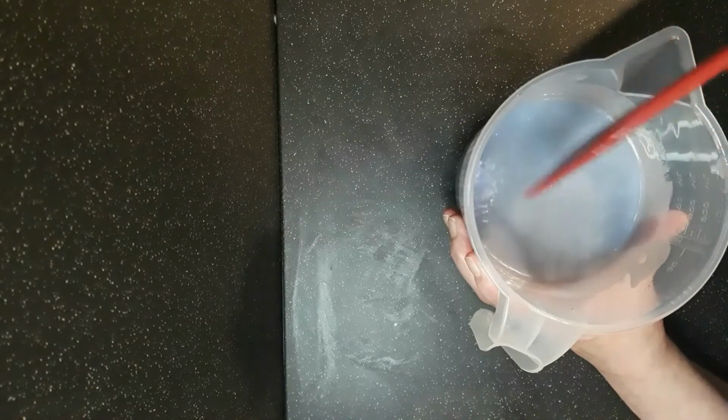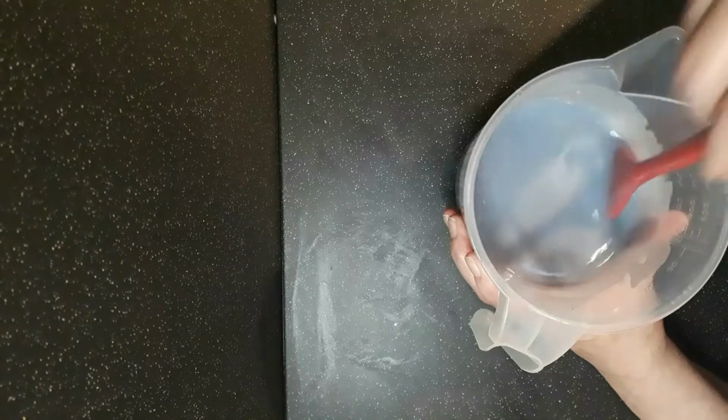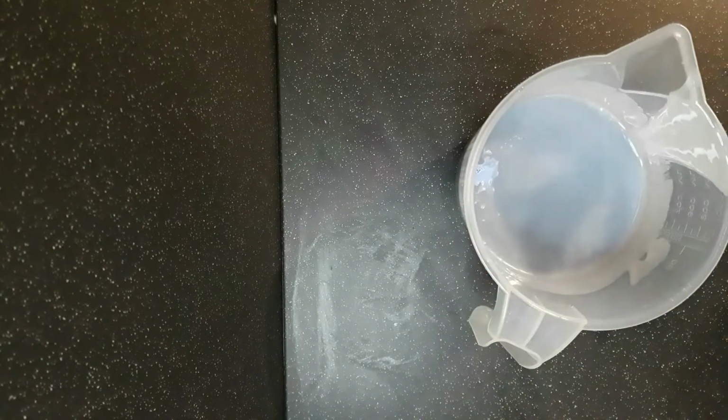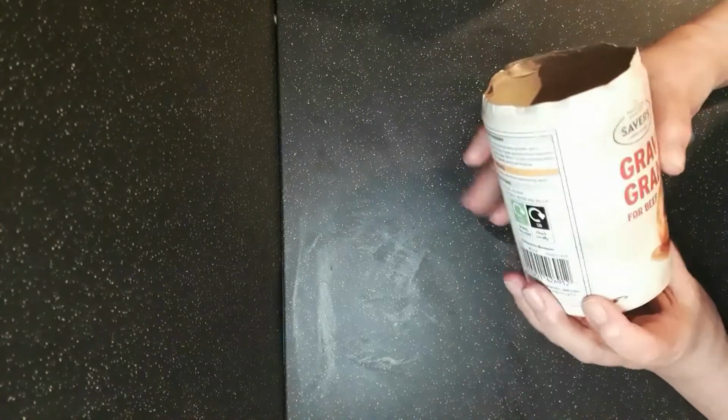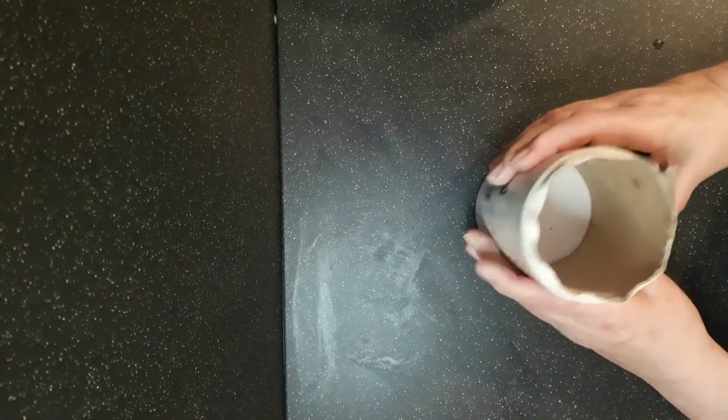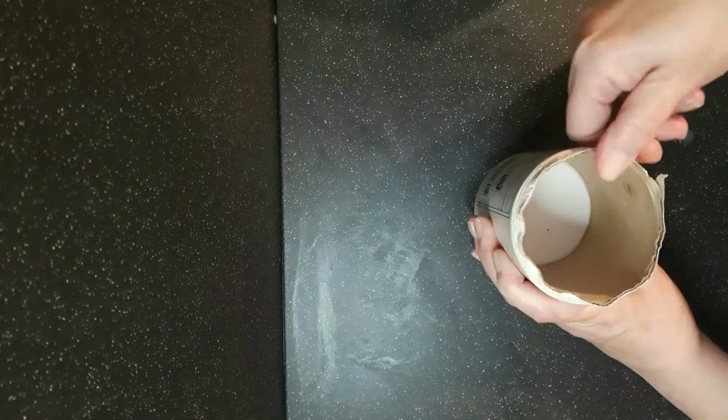Right. That is so taking its time to get to a trace, but it's okay. I'm going to just pour it as it is. Right, okay, so I've got my old gravy granules tub. It's just made out of very thick card. It's perfectly fine for making soap. I've heard of people using Pringle tins and all sorts.